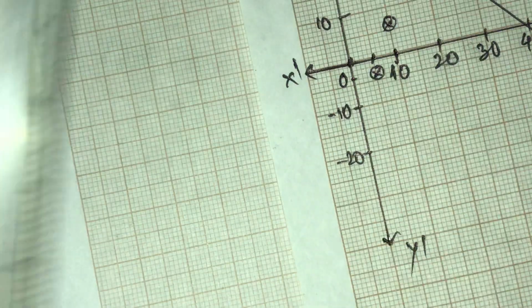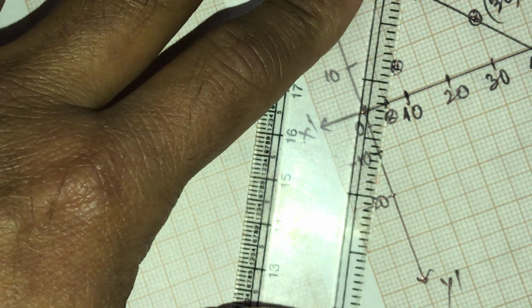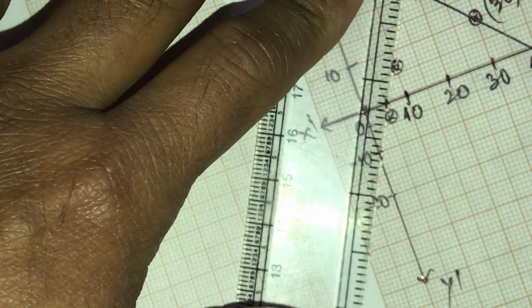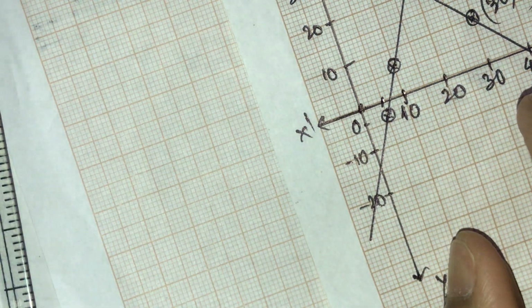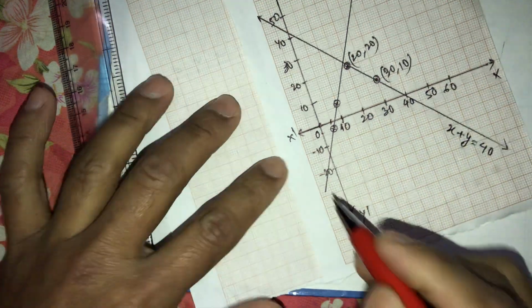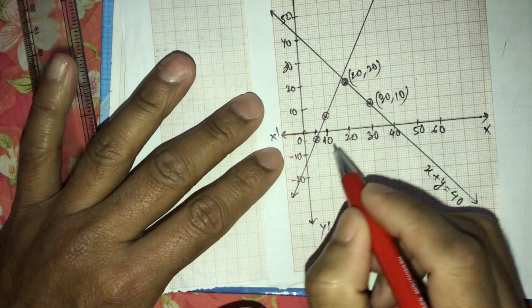Now we'll join these two points again. So this is what we get. Let's mark the coordinates.